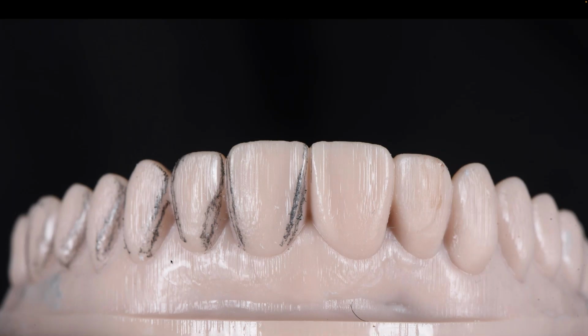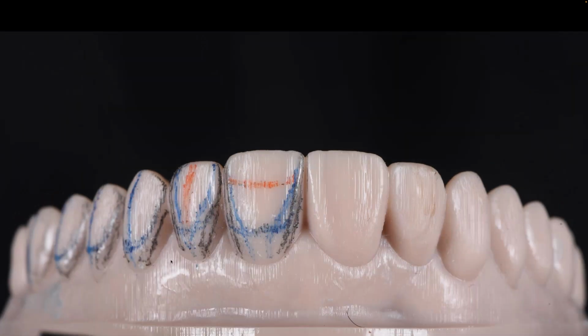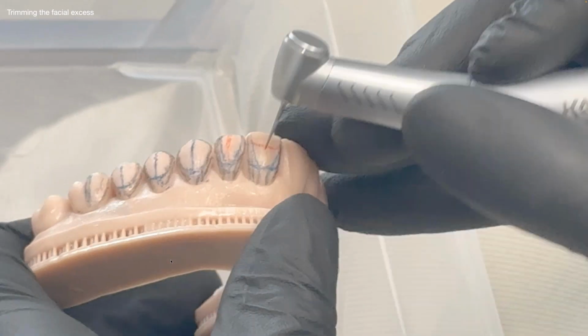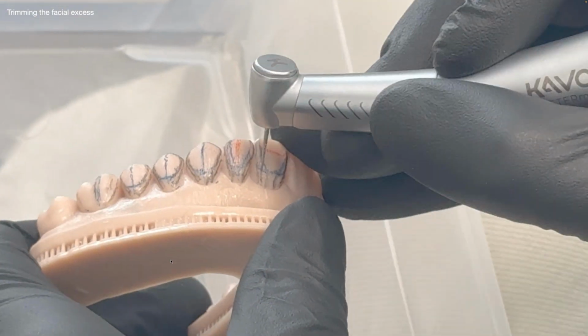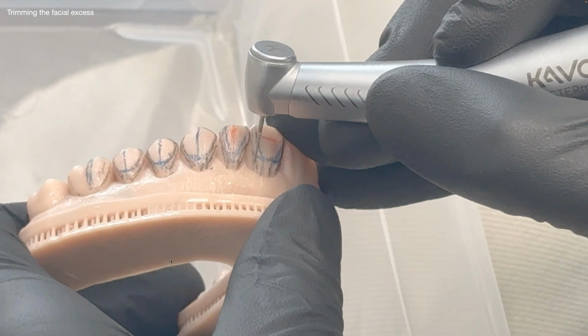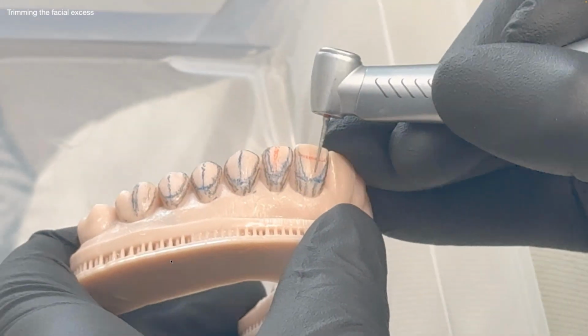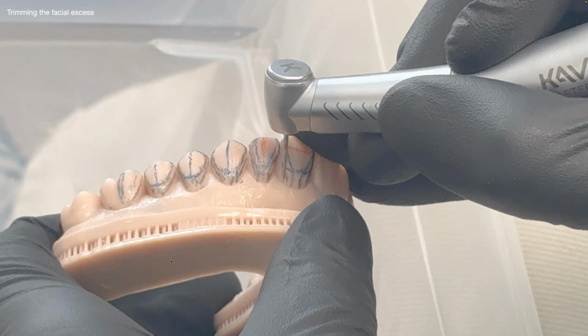Here are our markings that we put on the teeth for this particular case. And I'll kind of walk you guys through how we trim the facial excess after putting our stent on the teeth. First thing that I do is, if I'm on the cervical and I'm going in the transition zones, the first thing that I do is I'm going to angle my burr. If I'm on the distal surface, I'm going to angle my burr towards the tooth.